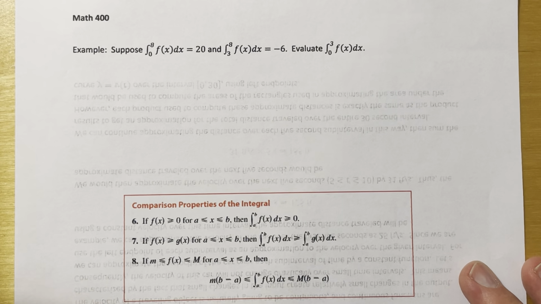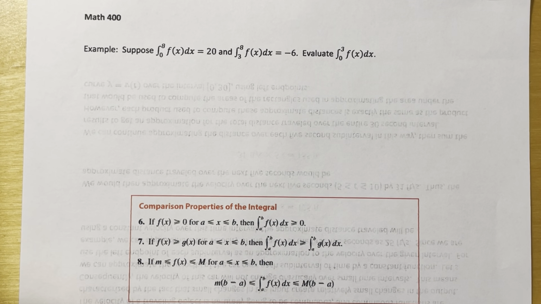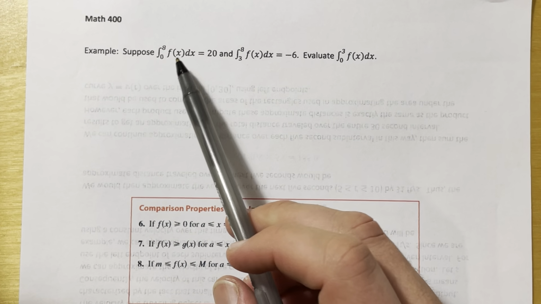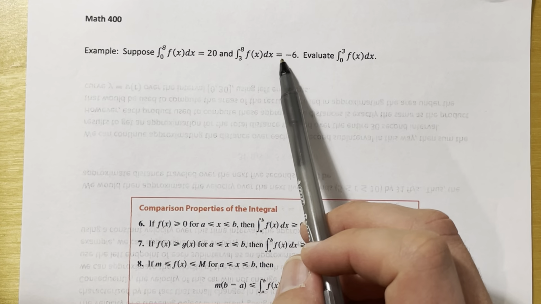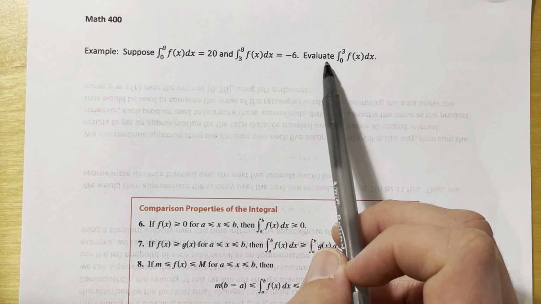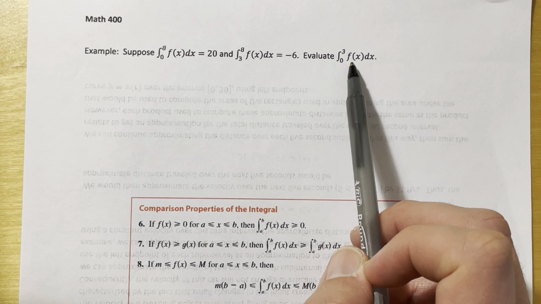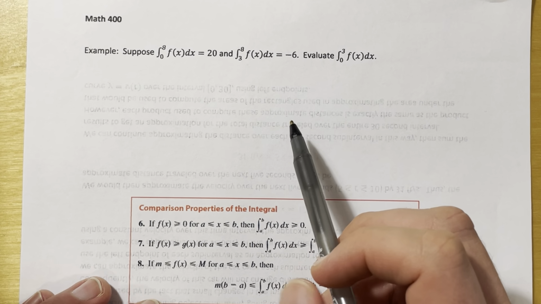Let's use this in an example. Suppose we don't know what the function f of x looks like, but we have a little information about it. So let's suppose that the integral from 0 to 8 of f of x dx is equal to 20. The integral from 3 to 8 of f of x dx is negative 6. We would like to evaluate the integral from 0 to 3 of f of x dx with just this information.